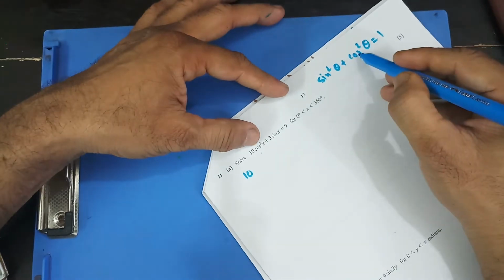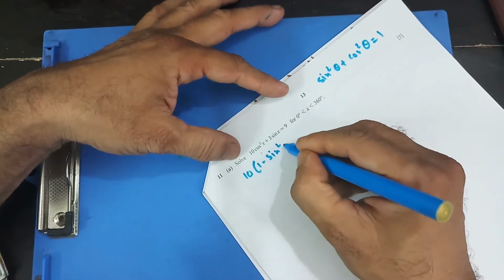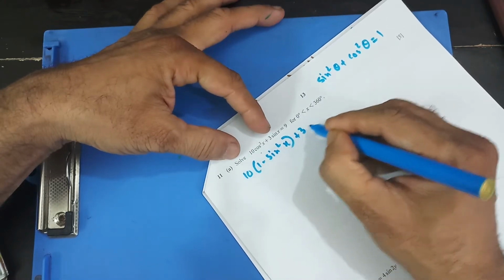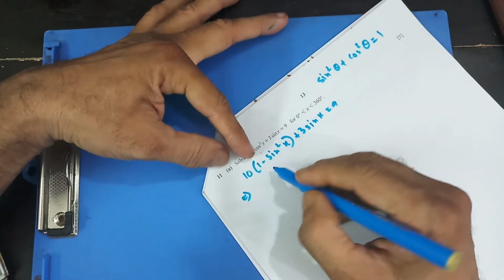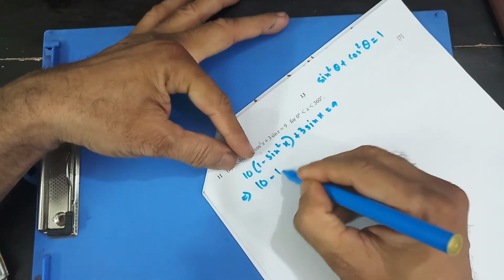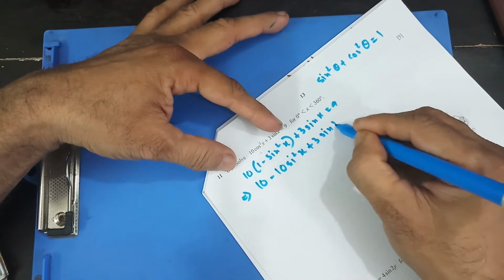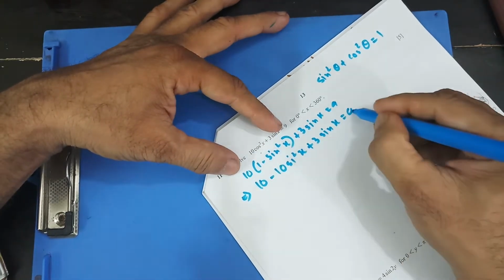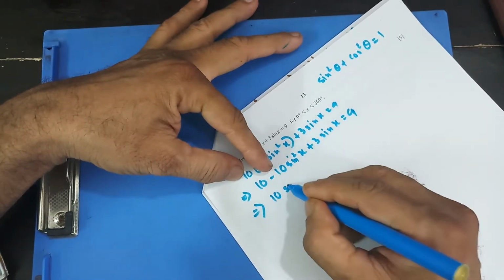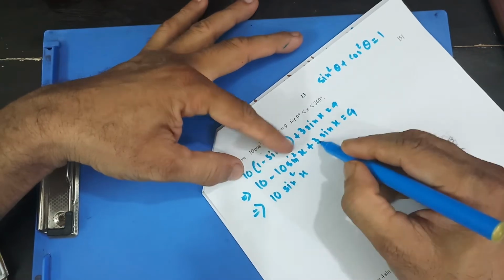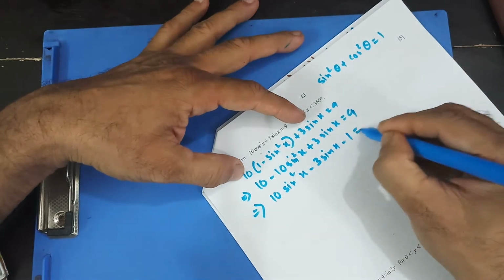If I change cos square theta, it's going to be 1 minus sine square theta. So 1 minus sine square x in this case, plus 3 sine x equal to 9. So if I take the bracket of 10 minus 10 sine square x plus 3 sine x equal to 9, if I take everything to that side, it's going to be 10 sine square x, and that's going to be minus 3 sine x, and when I take this one, it's going to be minus 1.